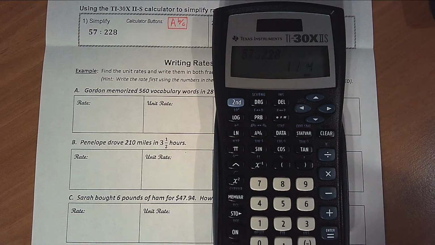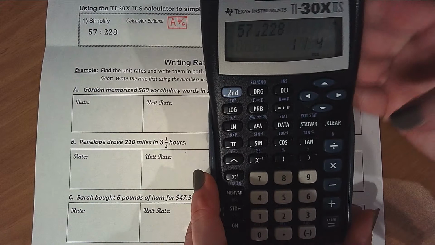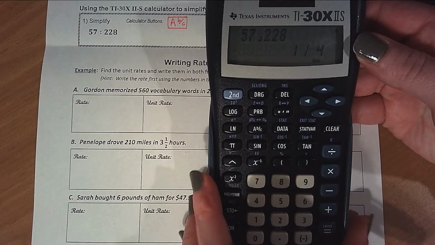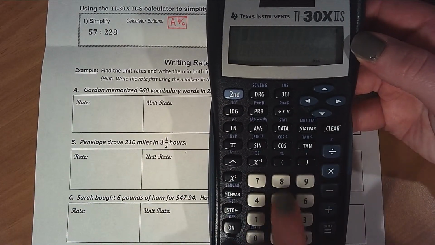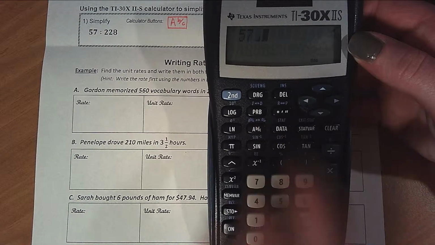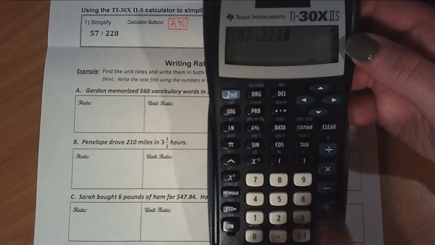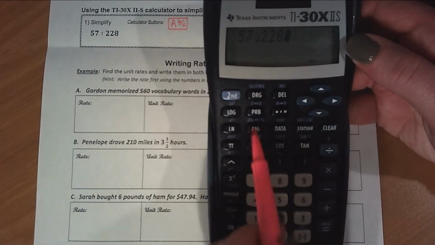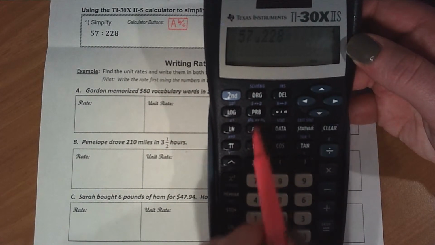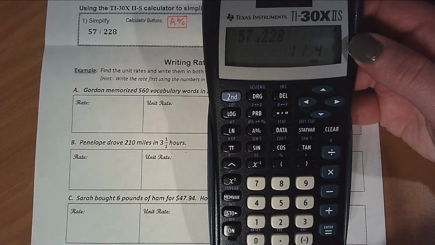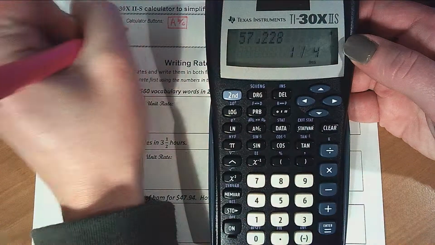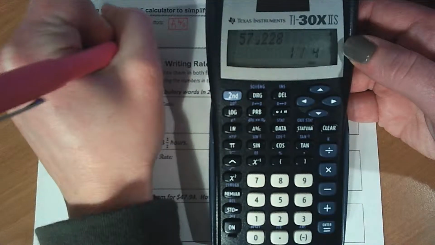So sometimes it's a little bit of trial and error, but to simplify a fraction on my TI, all I have to do is type in 57, and then I hit my A b/c button, and it put a little backwards L here, and then 228. So instead of the fraction bar, I'm sorry, I meant to tell you, you should be using this mixed number button, and then you get 1/4.